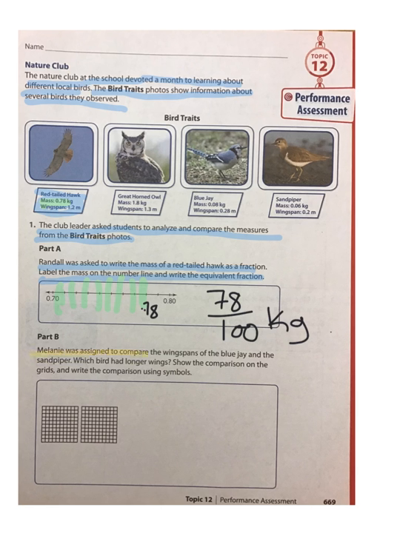Melanie was assigned to compare the wingspan of the blue jay and the sandpiper. Which bird had longer wings? Show the comparison on the grids and write the comparison using symbols. So we're looking for the wingspan this time of the blue jay. I'm just going to write BJ for blue jay, and the wingspan is 28 hundredths.